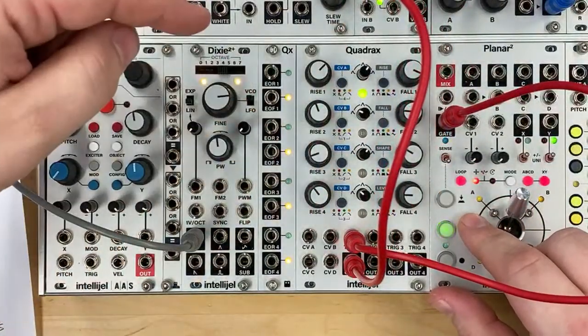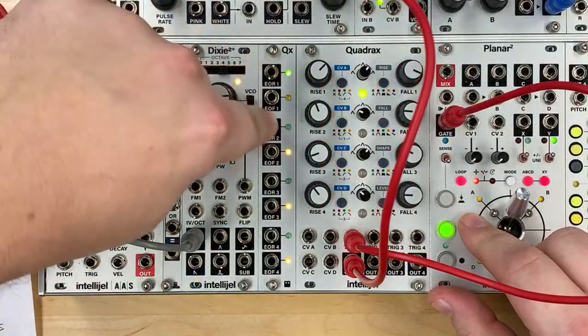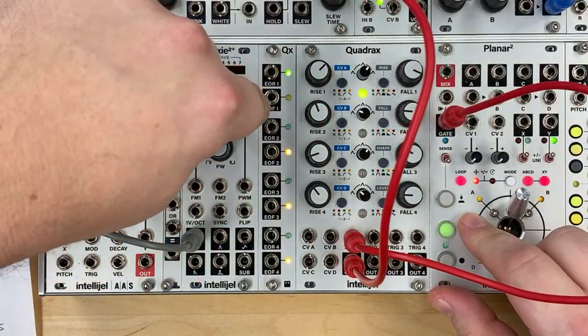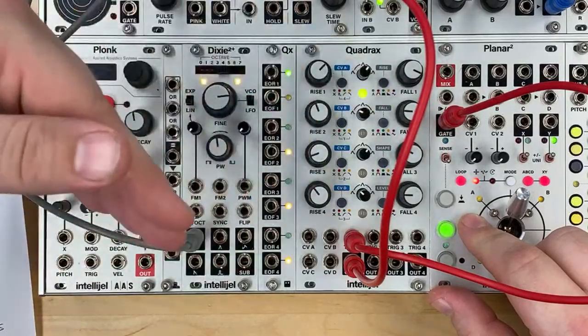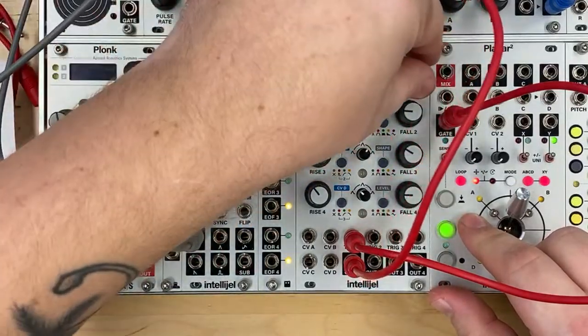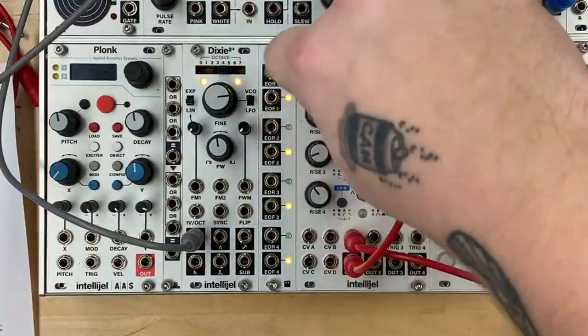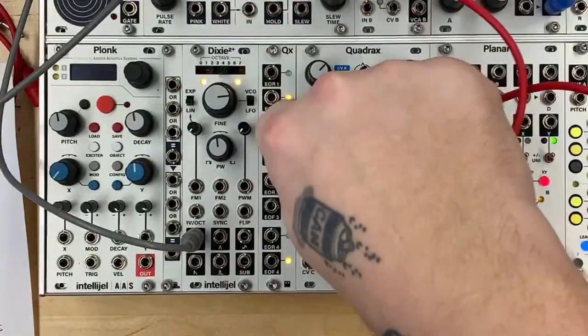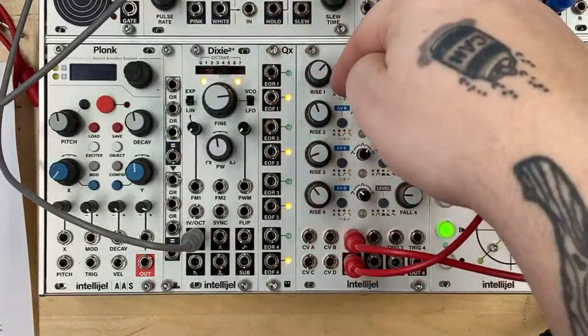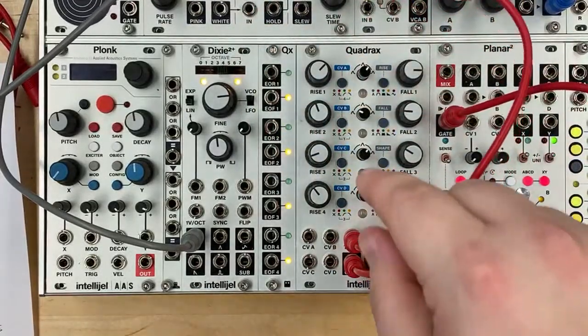So the rise stage is going, end of rise is happening because fall is happening. And then when it gets back to the end of the cycle, end of fall is going to light up again. And so if you're watching the LEDs on here, you can understand kind of how that trigger normaling is passing down visually.